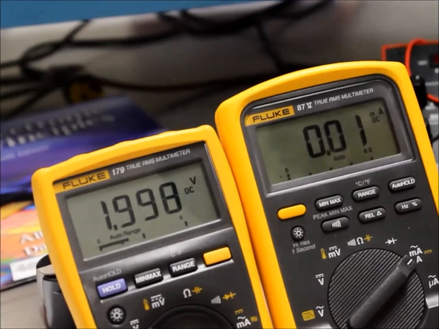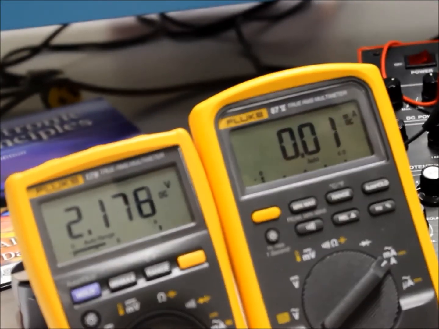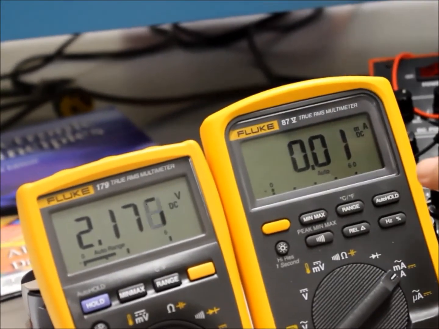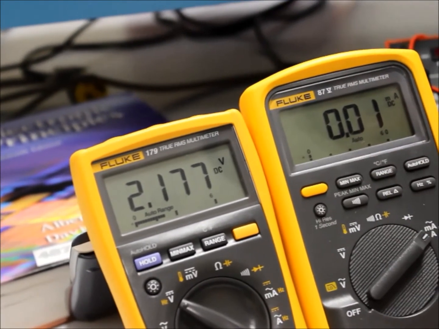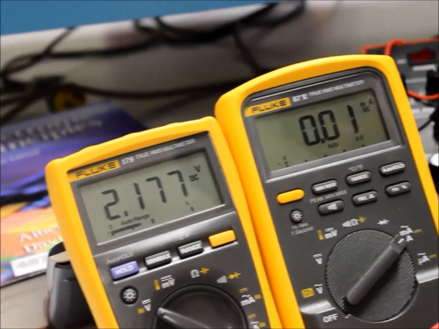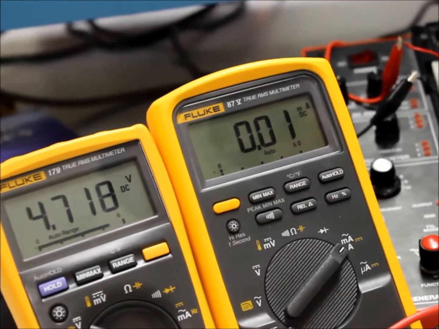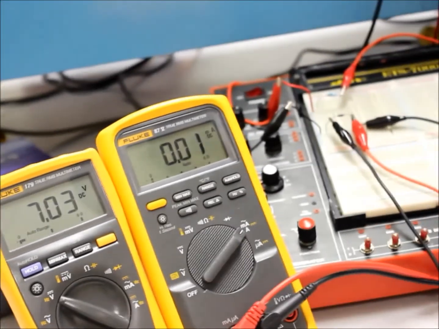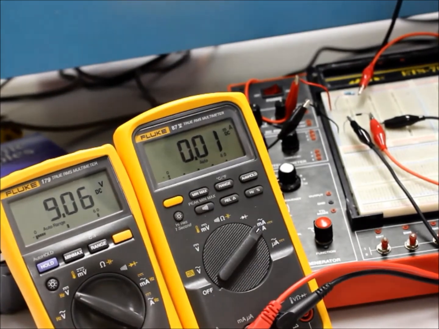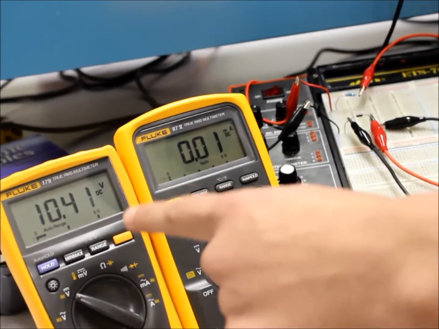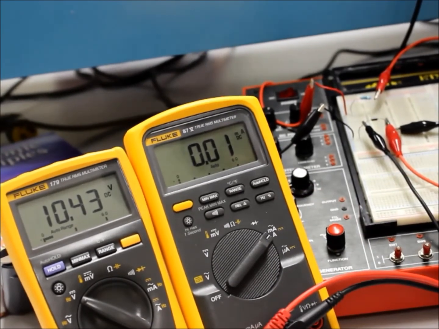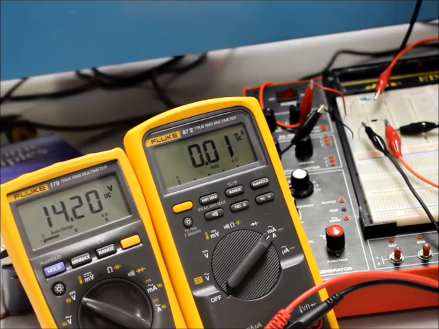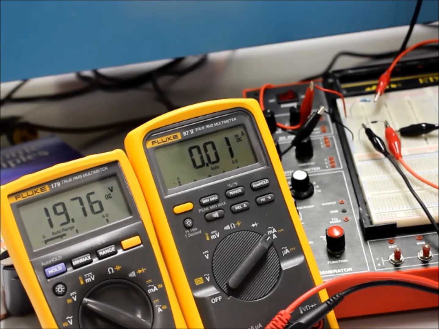It's now about 2 volt, and the current is 0 milliamp. If we increase it more, let's make it 10. This is 10 volt, and the current is still 0. If we increase it to 20, the current will still be 0.